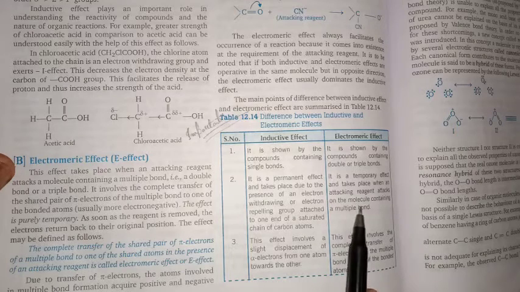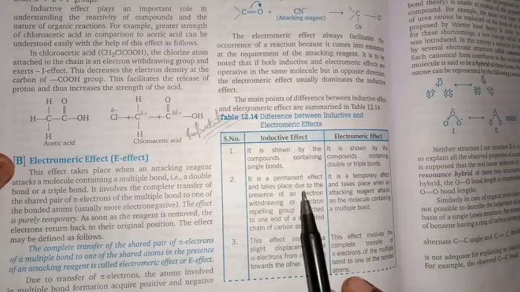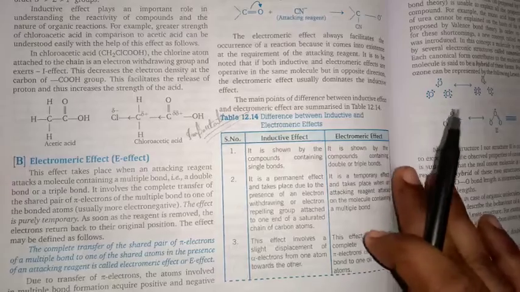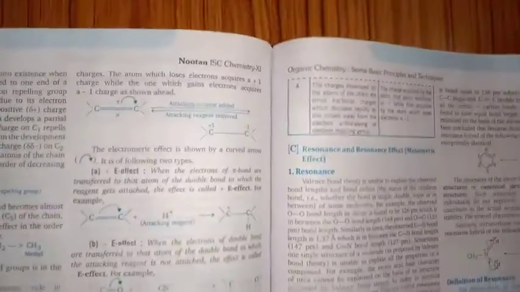It occurs when an attacking reagent attacks a molecule containing a multiple bond. The inductive effect is only a slight displacement of sigma electrons from one atom to the other, whereas the electromeric effect involves a complete transfer of the pi electrons of the multiple bond to the other atom. So this is the difference between the electromeric and the inductive effect. One more difference is also given there.